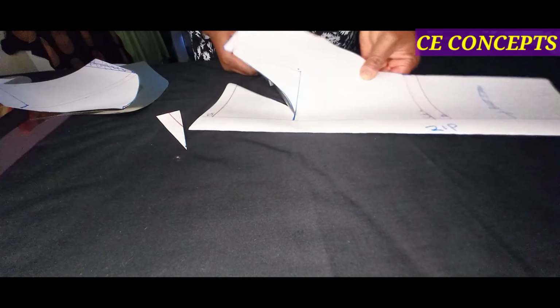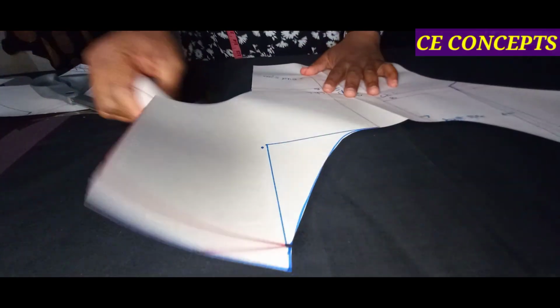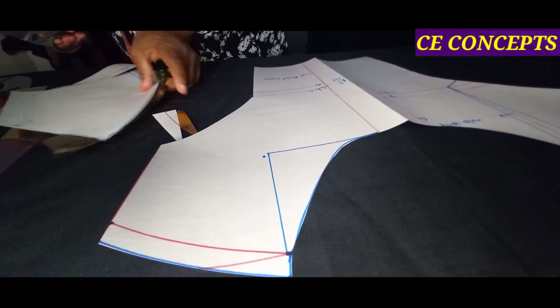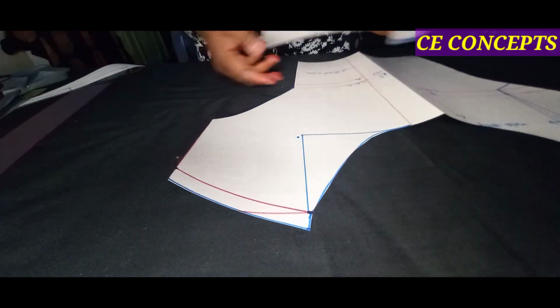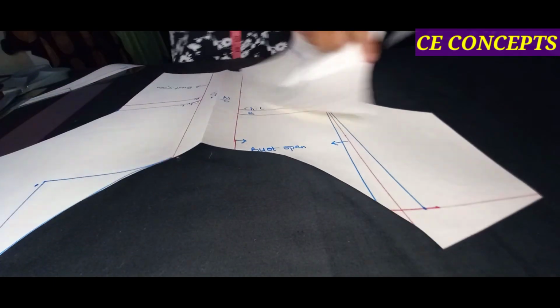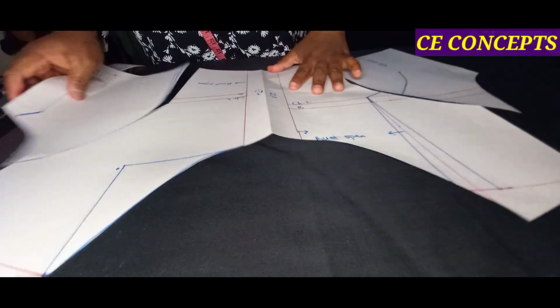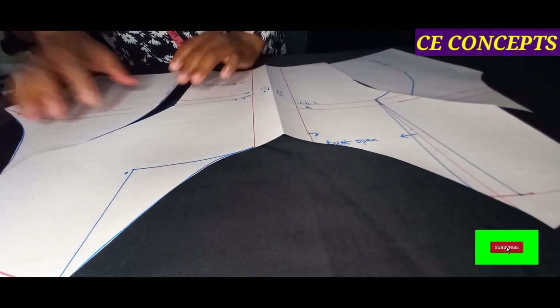So this is the neck. Okay. That's it. This is it.